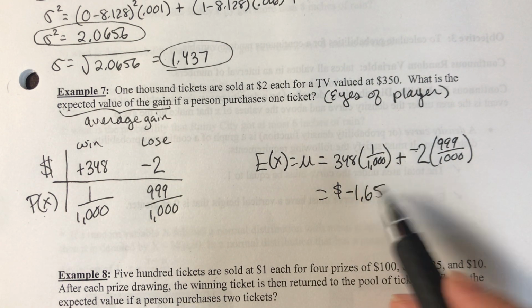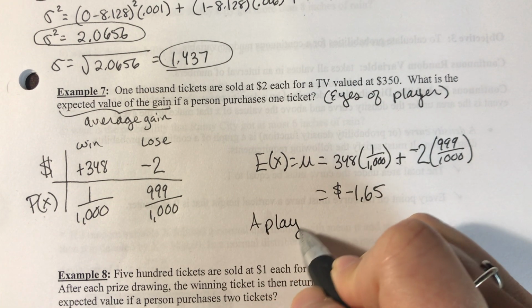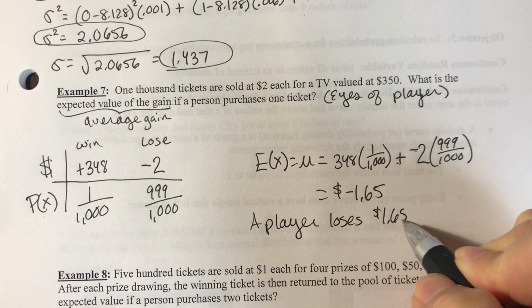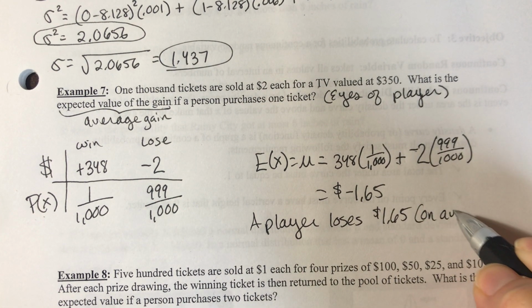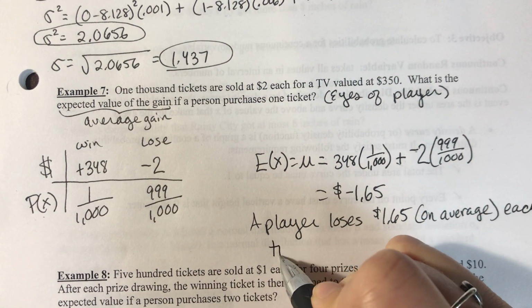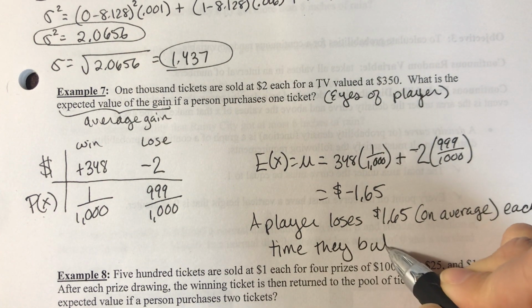So the interpretation is a player can expect to lose, or a player loses $1.65 on average each time they buy a ticket.